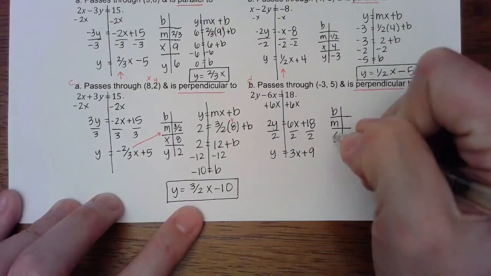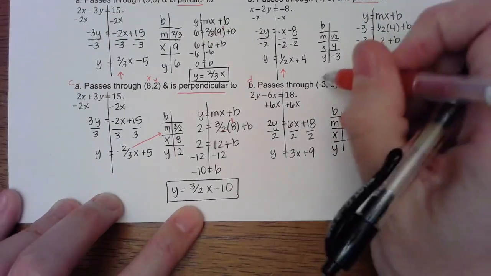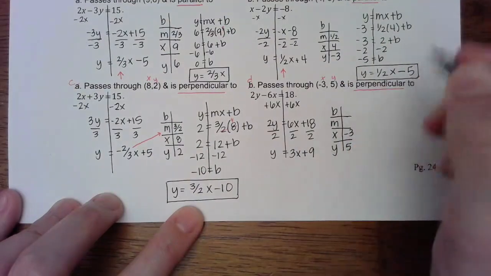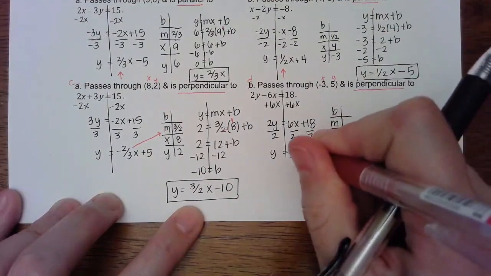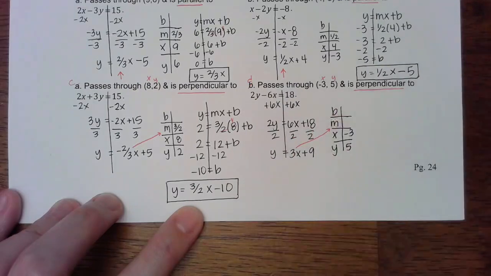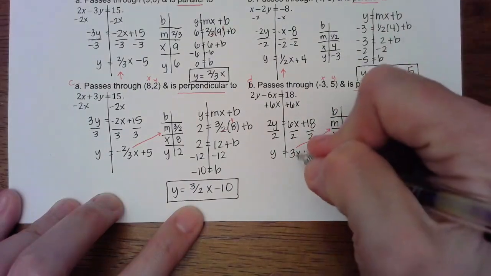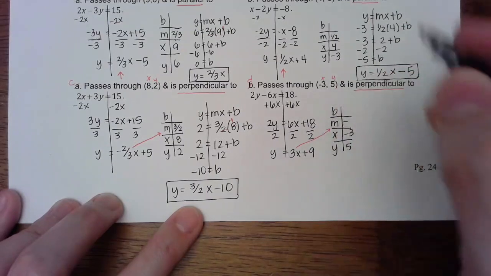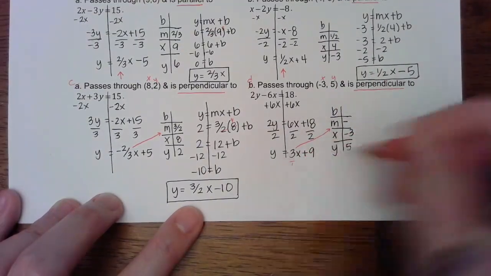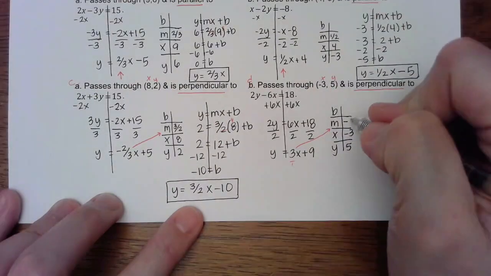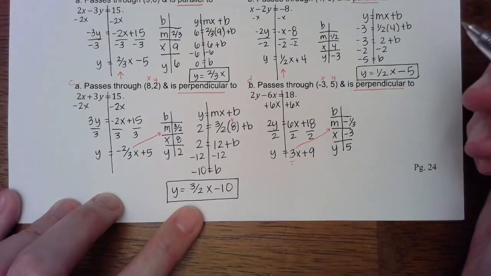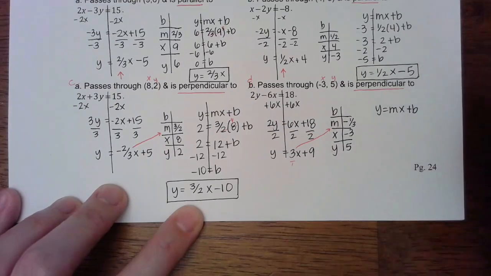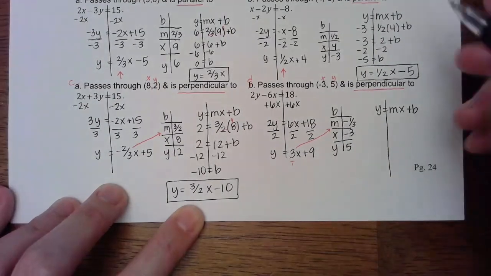And then when you plug it into the BMXY table, this will be your x, this will be your y. So -3, 5. And then your slope right here, this is where it changes because it does say perpendicular. So it was positive, so I'll plug in a negative, and it was positive 3/1. If it helps you, draw the little under 1. So this one's going to be -1/3. y equals mx plus b, and then I'll go through and I'll solve.